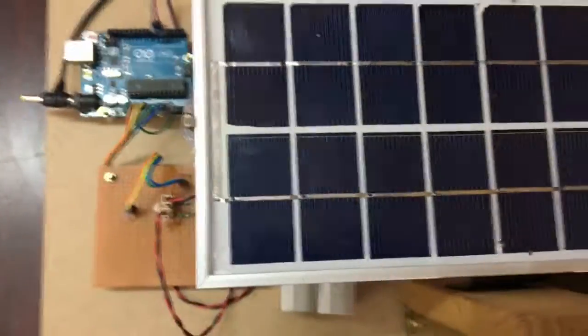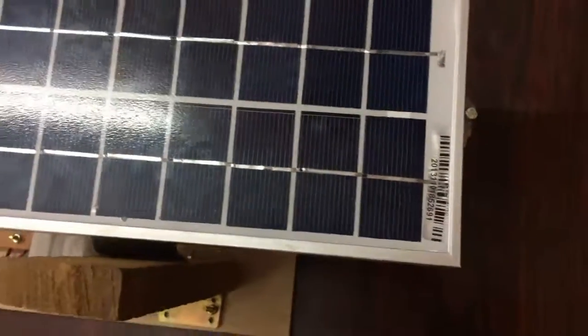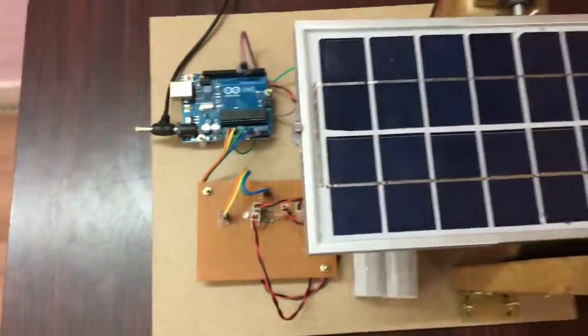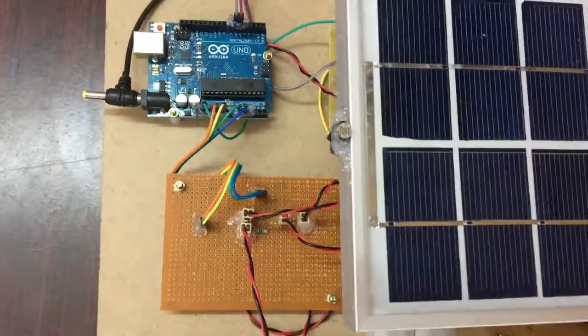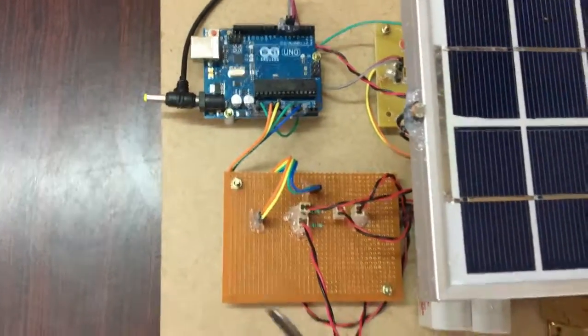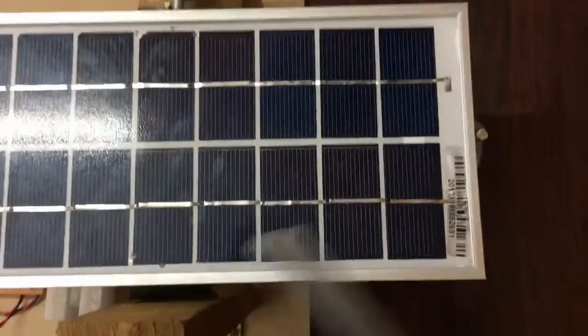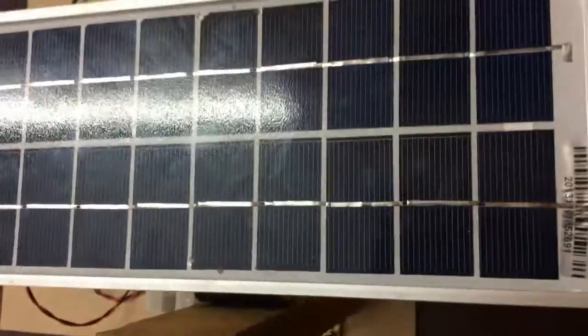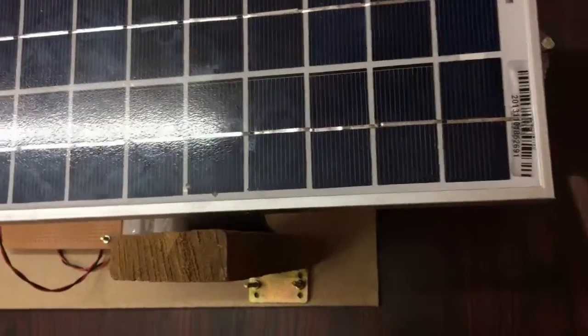This is one LDR at one side and this is another LDR at another side. So if the light falls on this LDR at this side, then it will rotate to this side. If the sunlight on this LDR is greater and falls on this LDR, then it goes to this LDR and the panel will rotate this side.